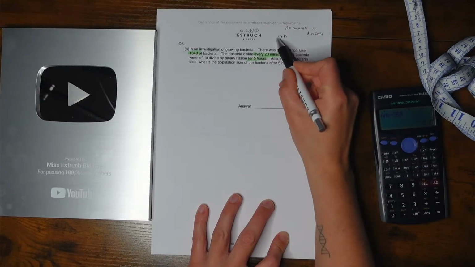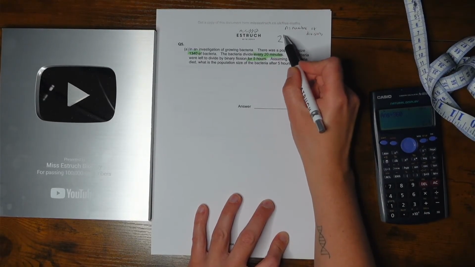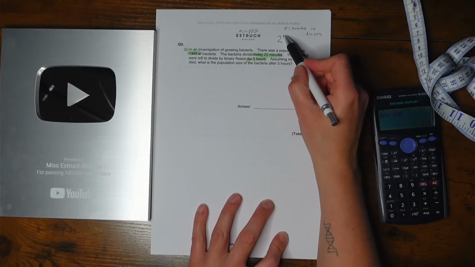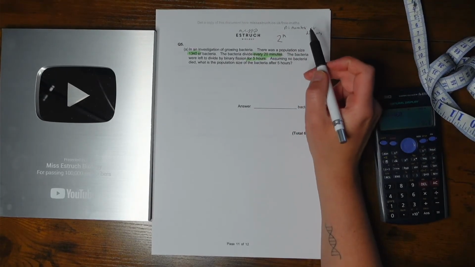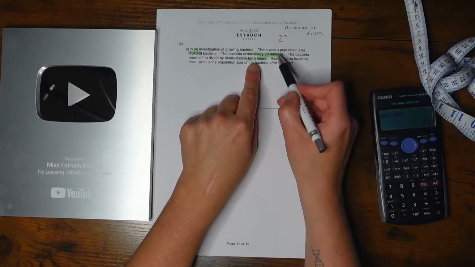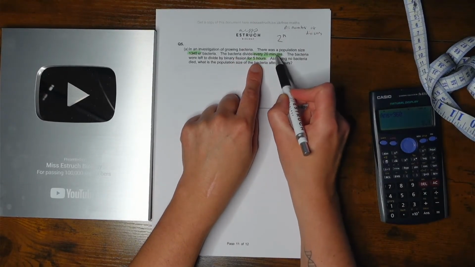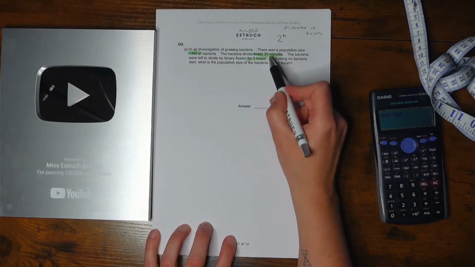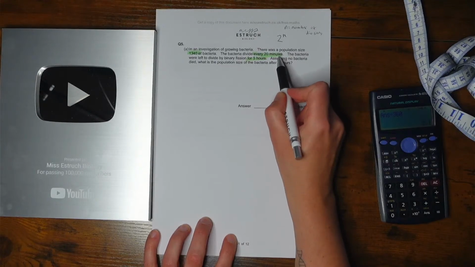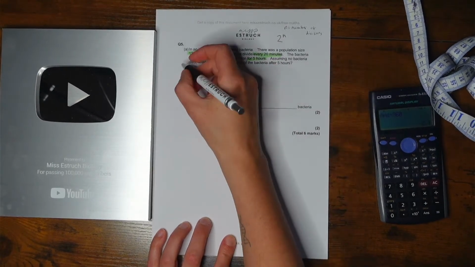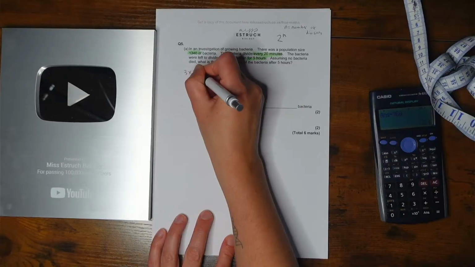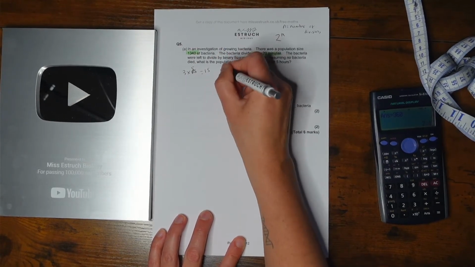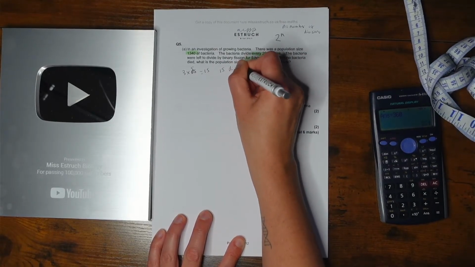So every time it splits in 2, we need to multiply that by the number of, or 2 to the power of, not multiply, 2 to the power of the number of those divisions. So we don't know how many divisions there are, but we do know that they divide every 20 minutes and they're left to divide for 5 hours. So within 1 hour, that's 3 divisions, but we've got 5 hours. So that means it'd be 3 times 5 equals 15. So we have 15 divisions.